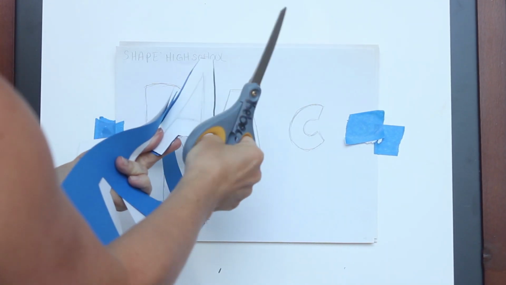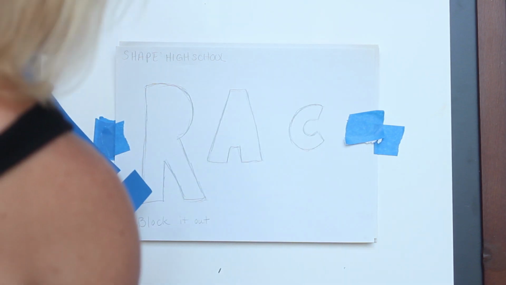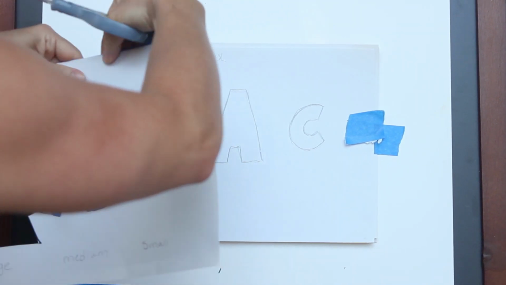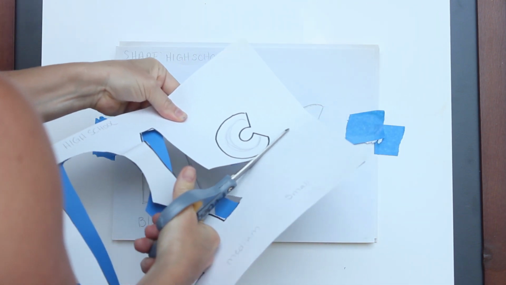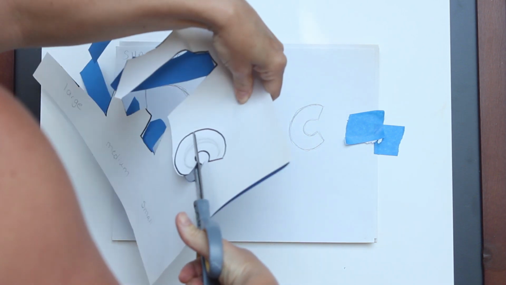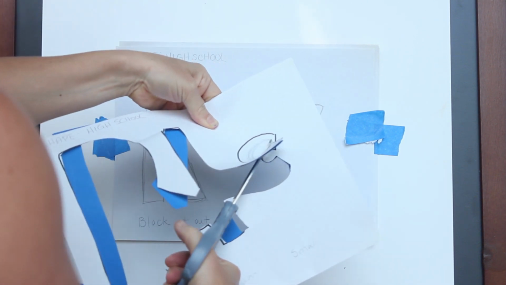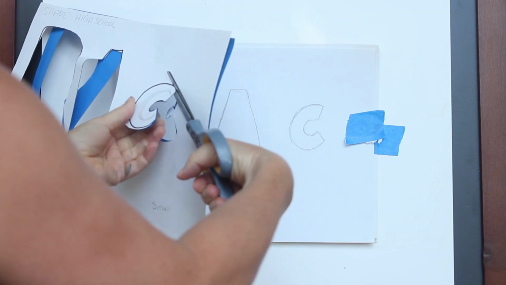Now I have my two shapes. I'll set that aside. And the final letter, turning the paper to get this shape out.